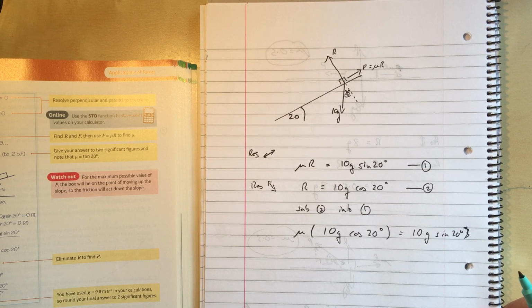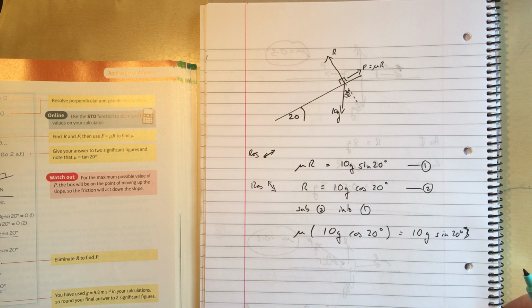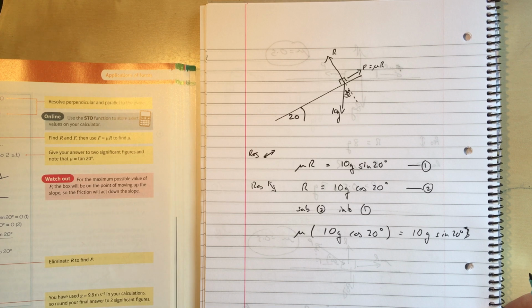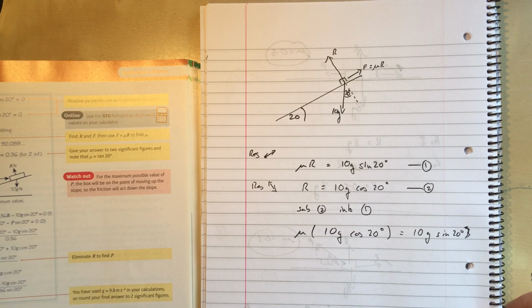Part B of this example. A horizontal force of magnitude P is applied to the box. Given that the box remains in equilibrium, find the maximum possible value of P.